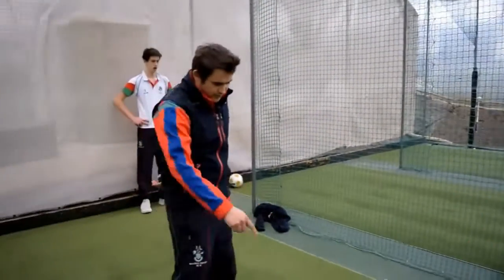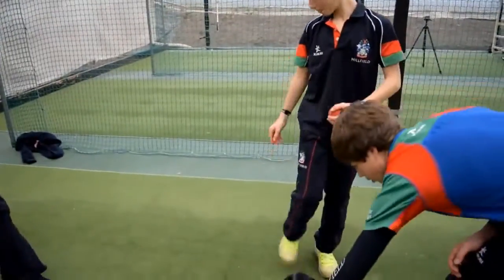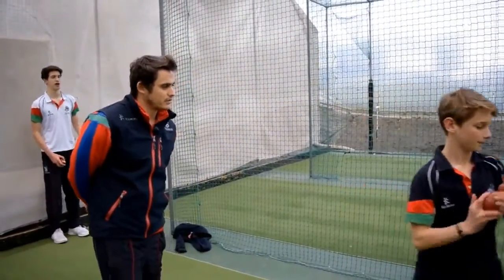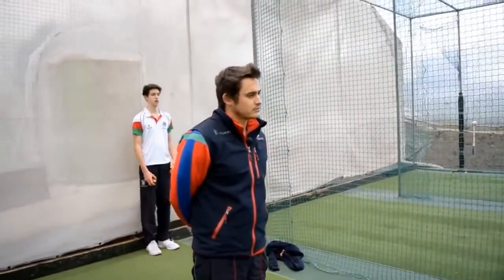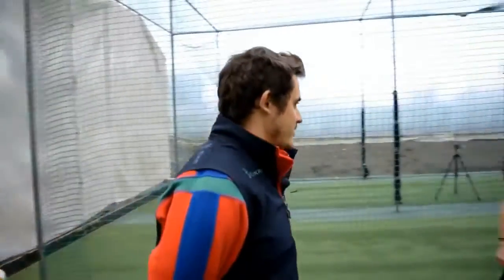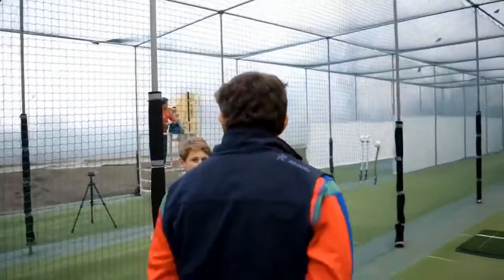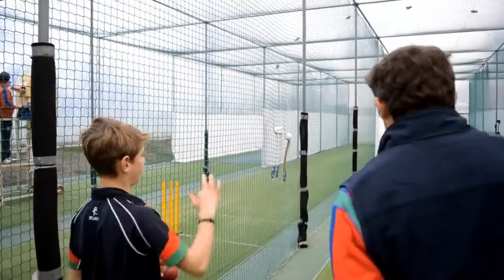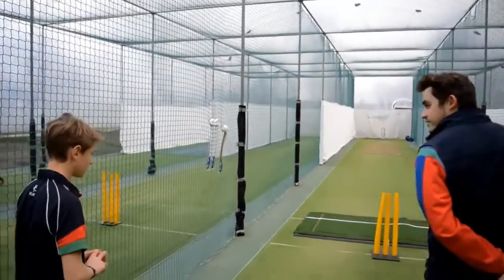Okay, so what's happened to that foot? It's gone up like a golf shot. Okay. Do you think you can maybe try and get that into your bowling? Try. Give it a go. And then we're looking to see how much it spins. And what else are we looking for? How much flight and pace. Bit of pace. See how it spins and the pace.